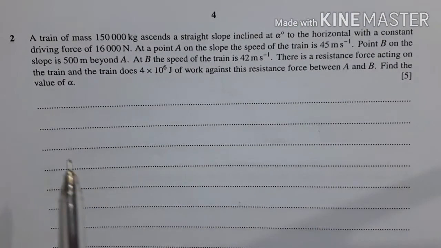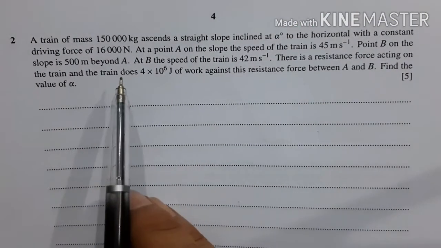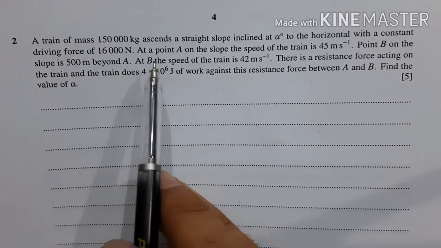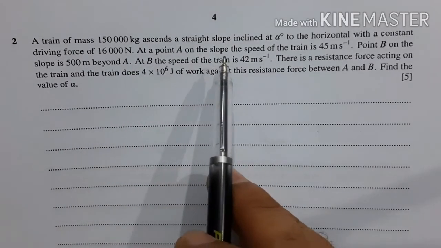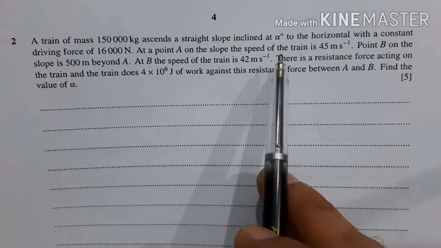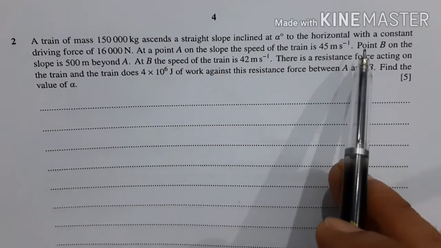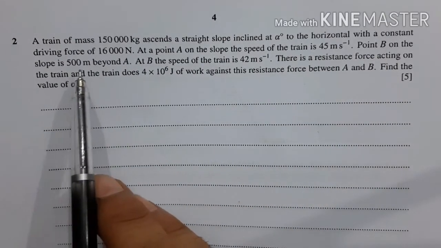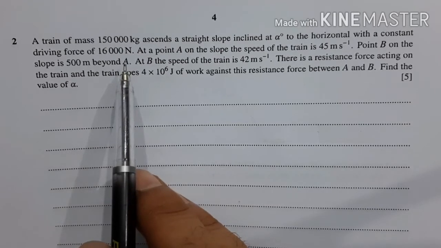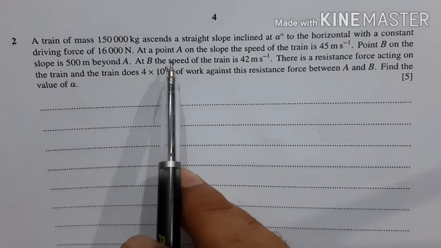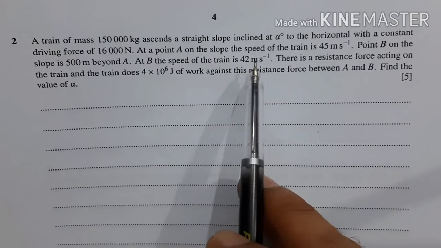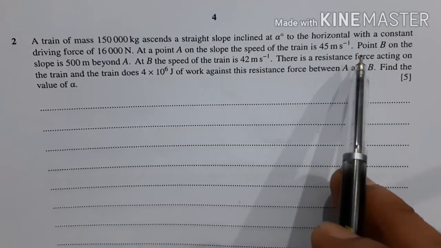Question number 2. A train of mass 150,000 kg ascends a straight slope inclined at alpha to the horizontal with a constant driving force of 16,000 newtons. At a point A on the slope, the speed of the train is 45.